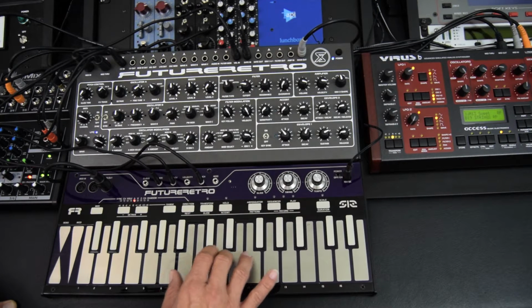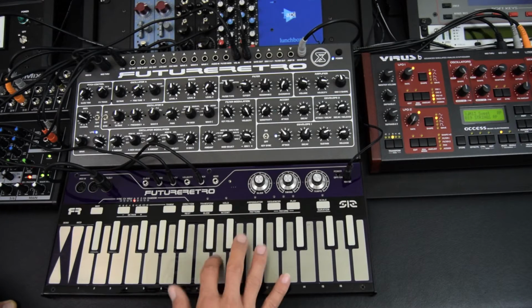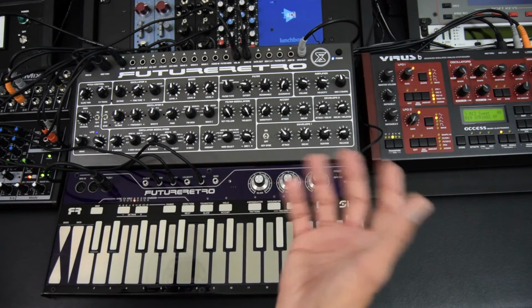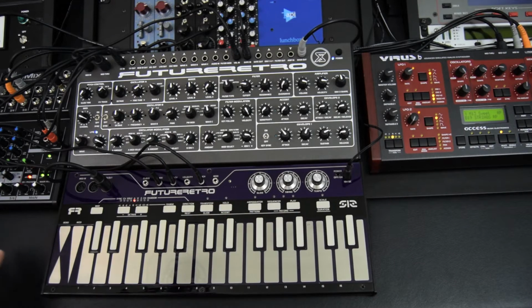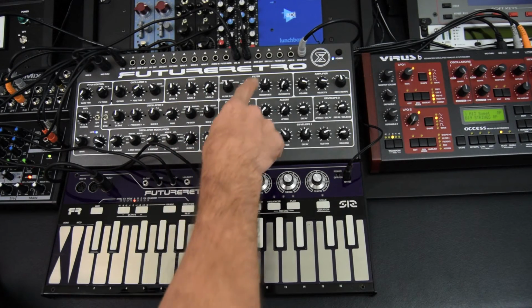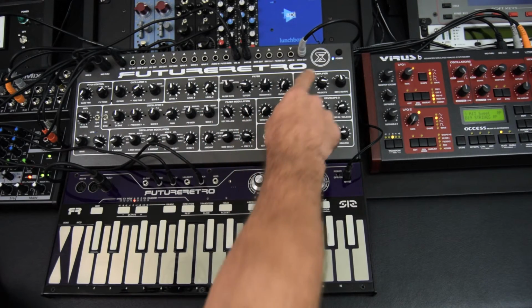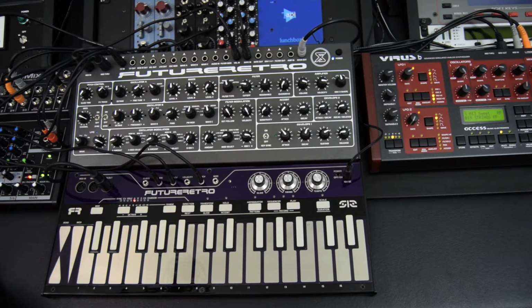So as we play soft, we're varying the volume of the Virus, but also at the same time we've got aftertouch controlling both the envelope amount going to the filter and controlling the volume in the amplifier section.